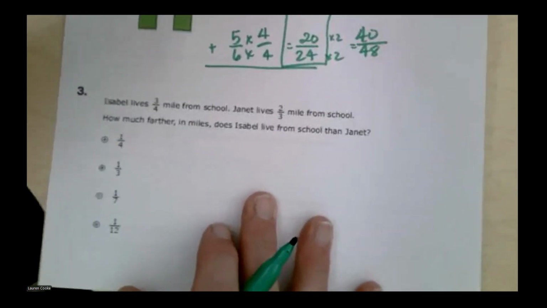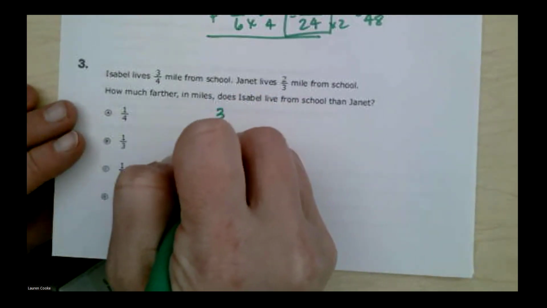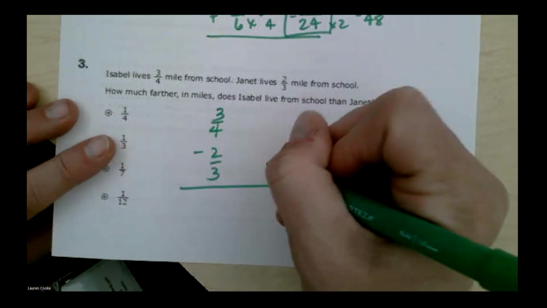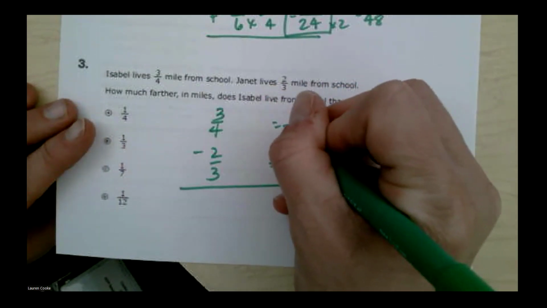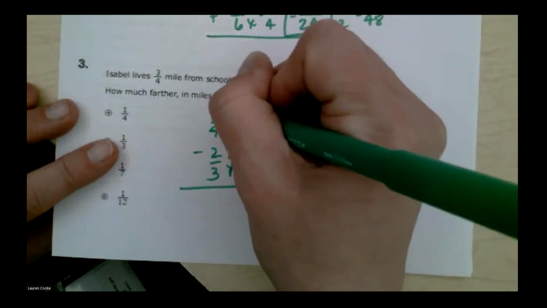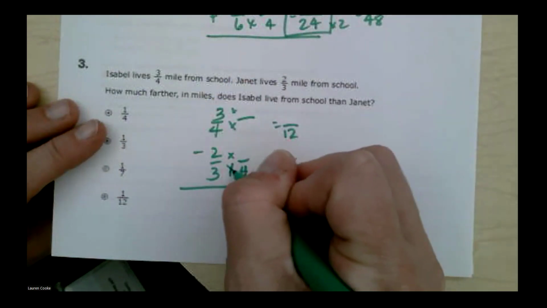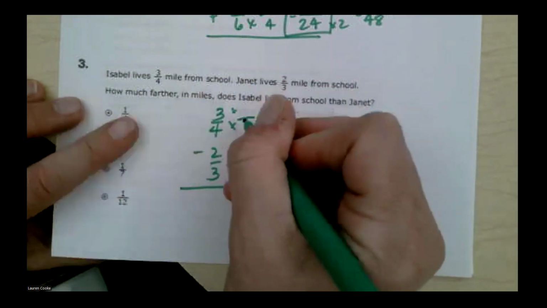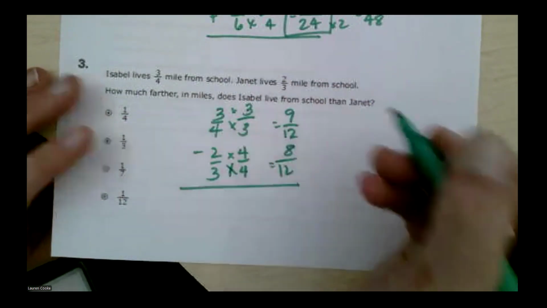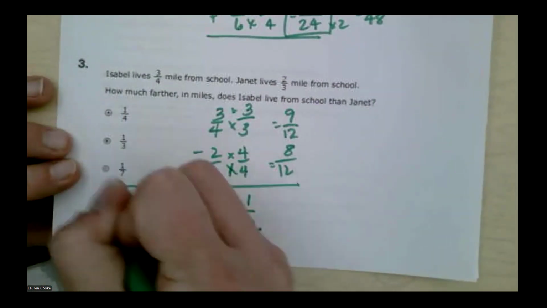Okay. Here we go. Isabel lives 3/4 miles from school. Janet lives 2/3 miles from school. How much further does Isabel live from school than Janet? All right. So I'm thinking we are subtracting here because one of them is further than the other. Okay. So we're doing 3/4, that's also larger, minus 2/3. Okay. I'm thinking 12. So I'm setting up my table, times fraction bar, times fraction bar. 12 divided by 3 is 4. Goose, gander, 8. 12 divided by 4 is 3. Goose, gander, 9. 9 minus 8 is 1/12. Okay. All right. Next page.